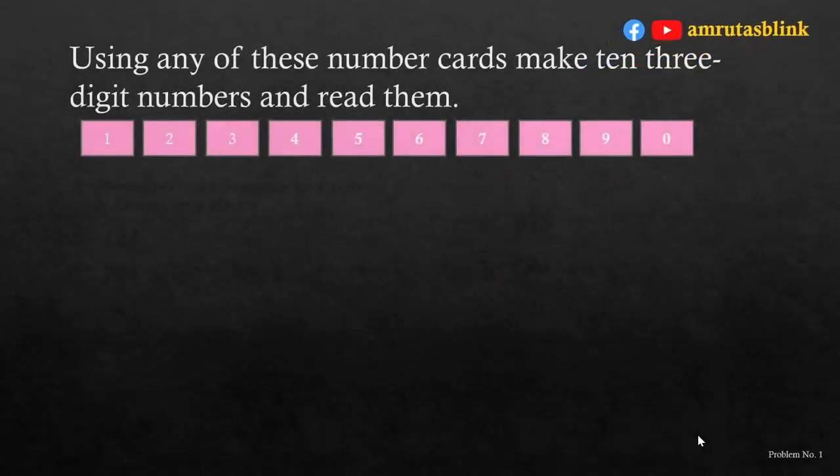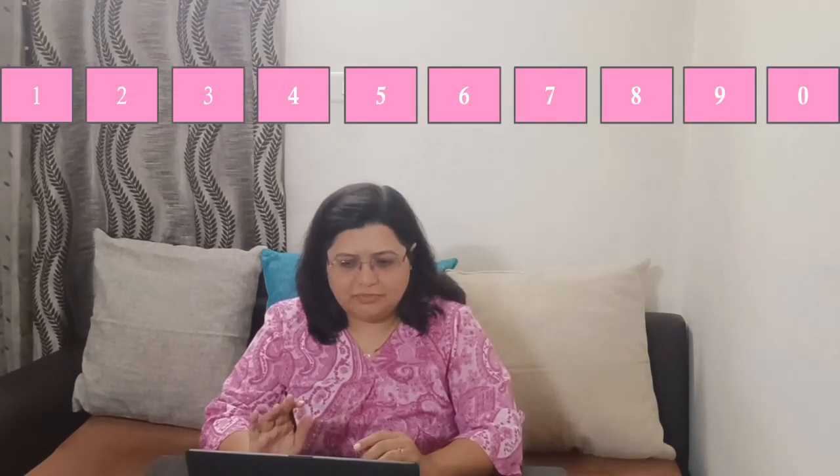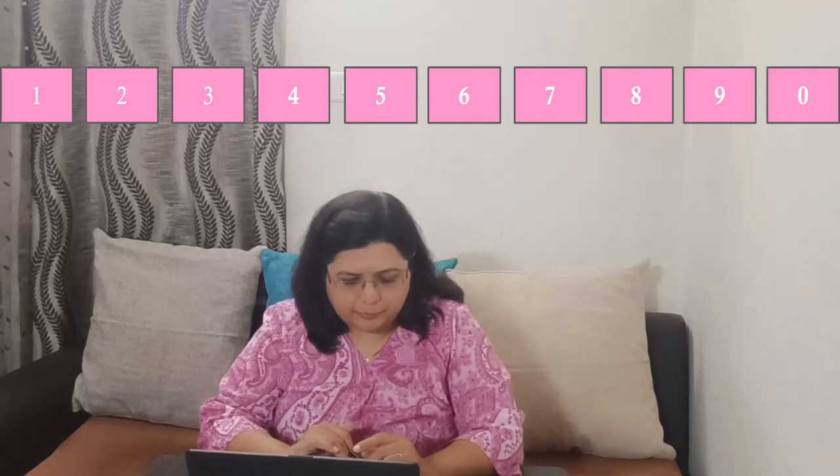In the first part of the video, we will cover revision problems on 3-digit numbers. First problem. Using any of these number cards, make 10 3-digit numbers and read them. Now, in this video, 10 number cards are given. Each card has a unique digit printed on it. That is 1, 2, 3, 4, 5, 6, 7, 8, 9 and 0.